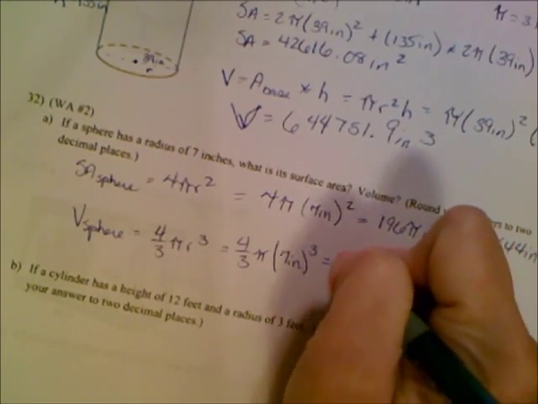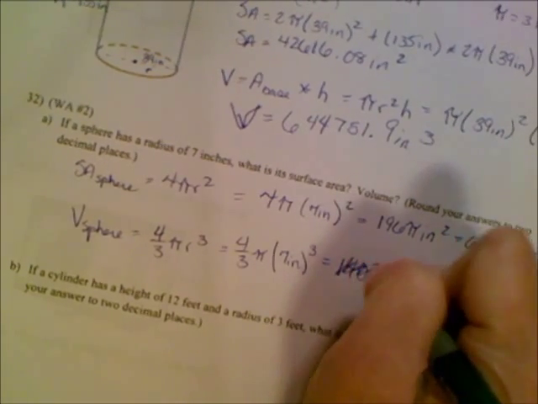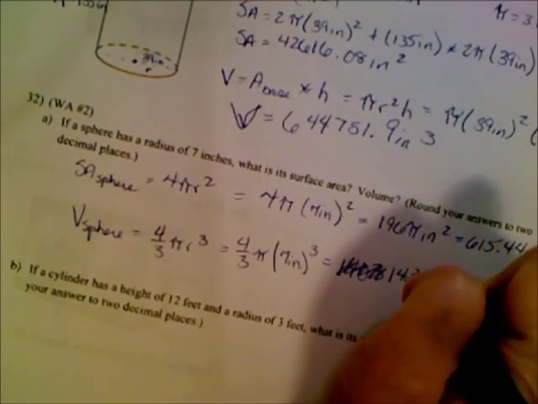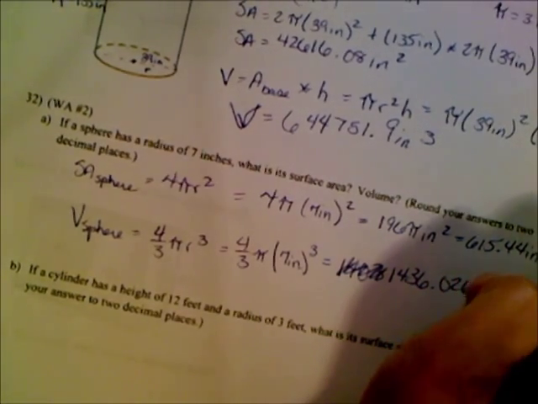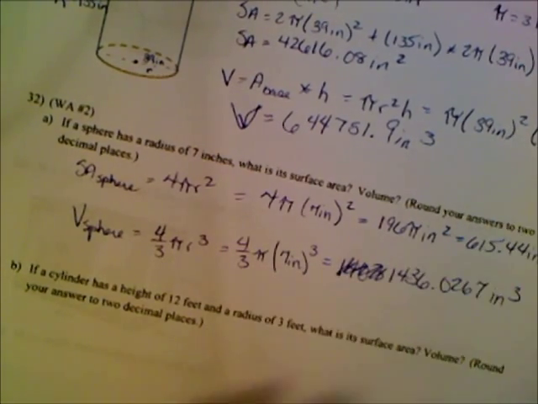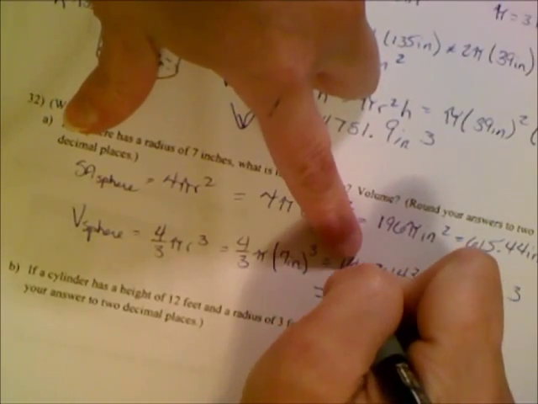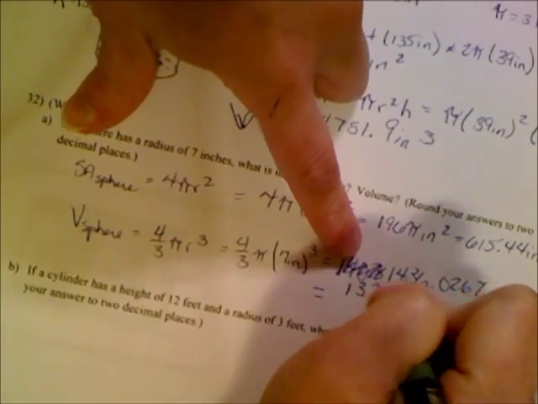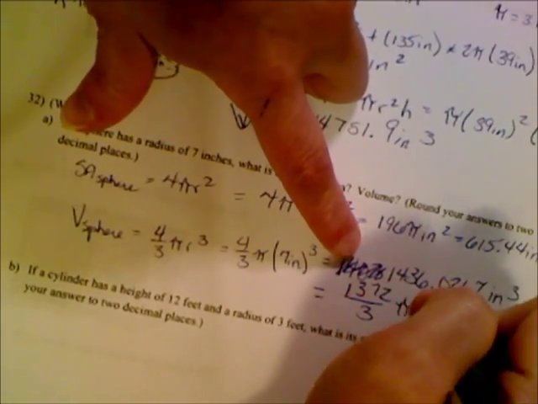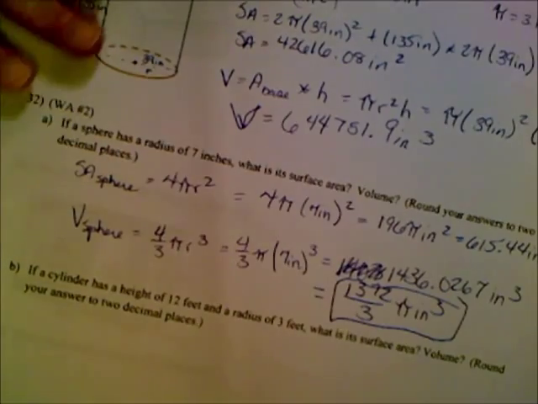Going through, the WebAssign answer would be 1436.0267 inches cubed, and you would round that to 2 decimal places, so you would get 1436.03. I would expect your answer to be 1372 divided by 3 pi inches cubed. So this is what I want on your test. All right?